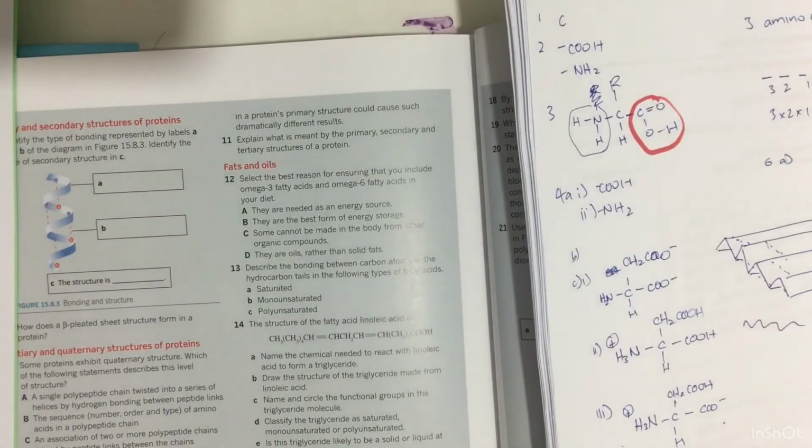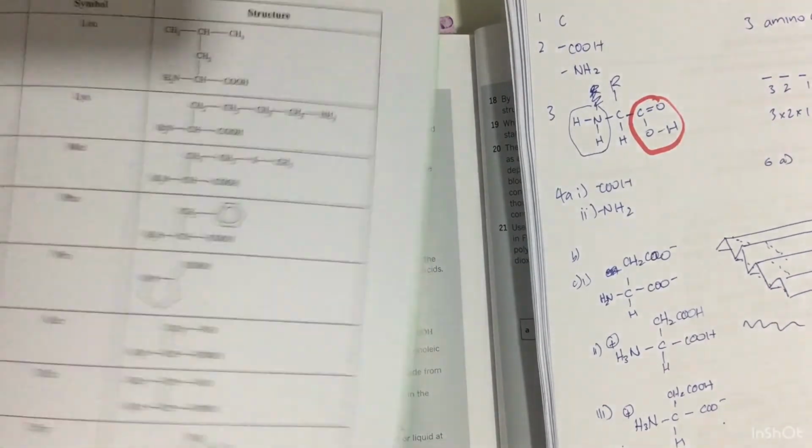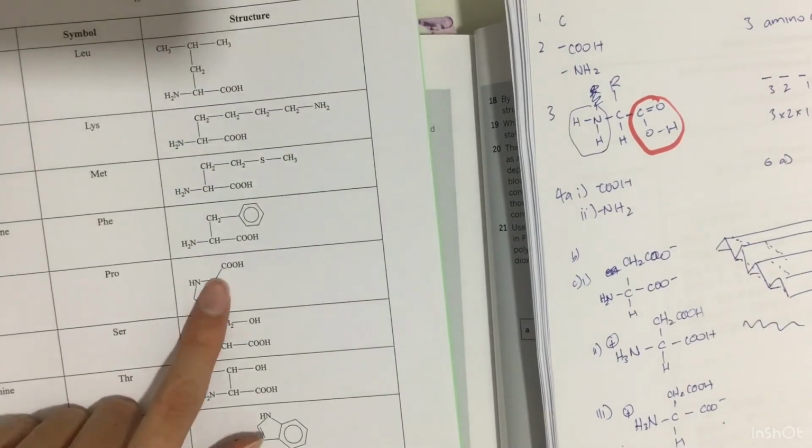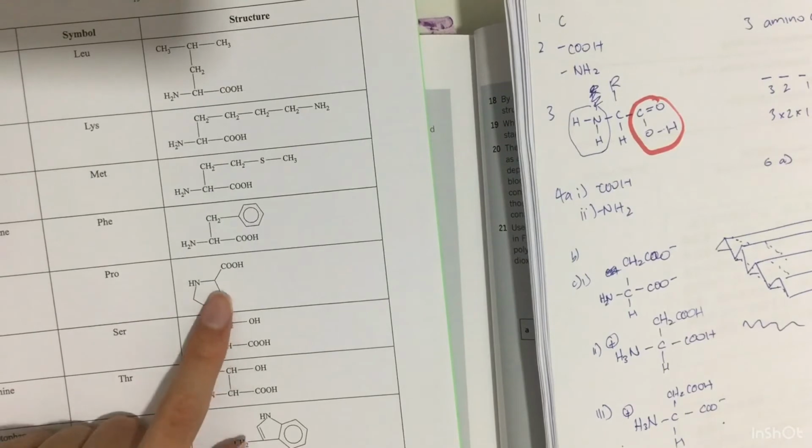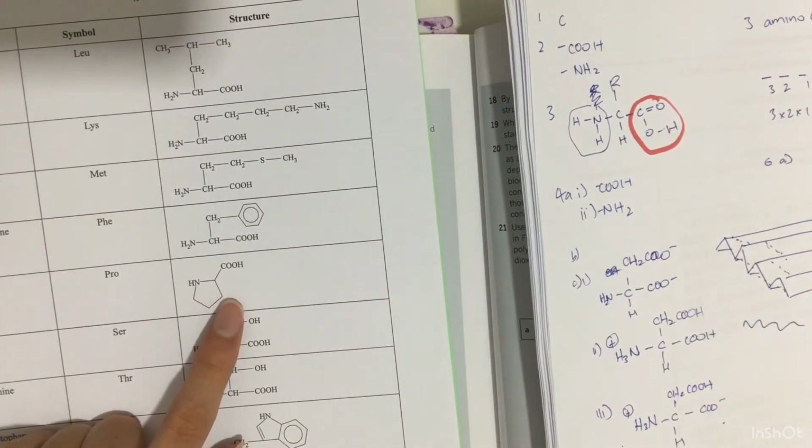So protein's function depends on its shape. And when you change one of the amino acids, you might get a different functional group, a different R group. So then it interacts with the nearby amino acid differently.